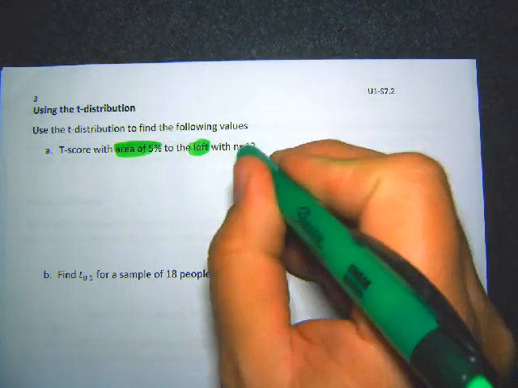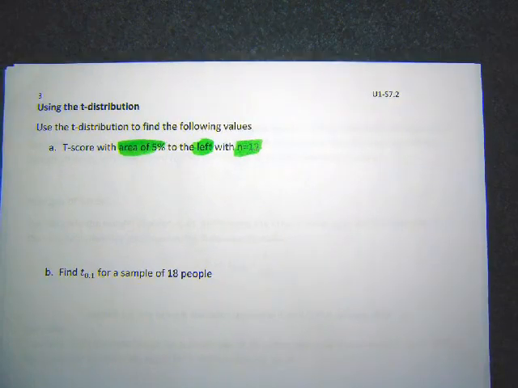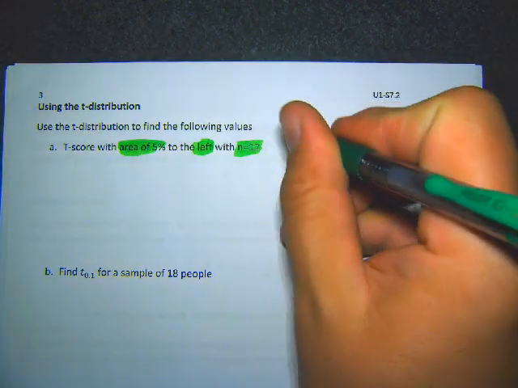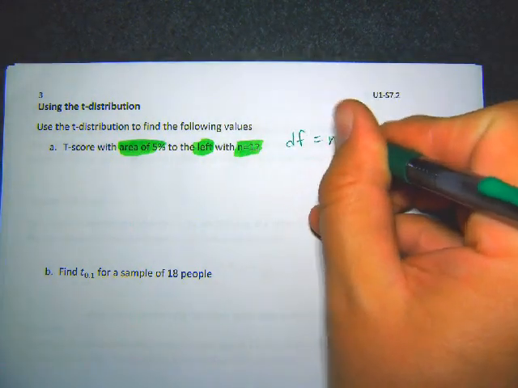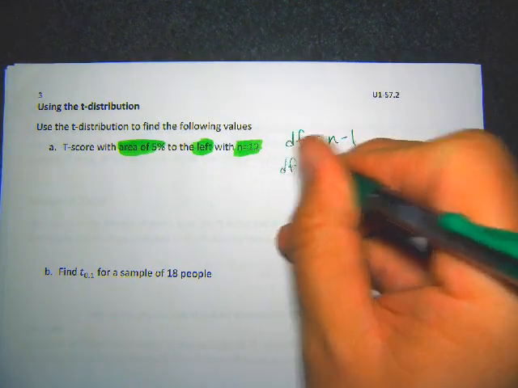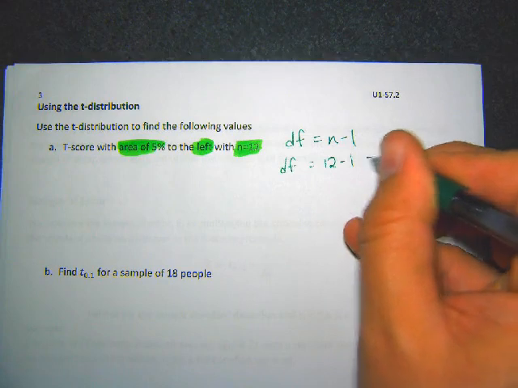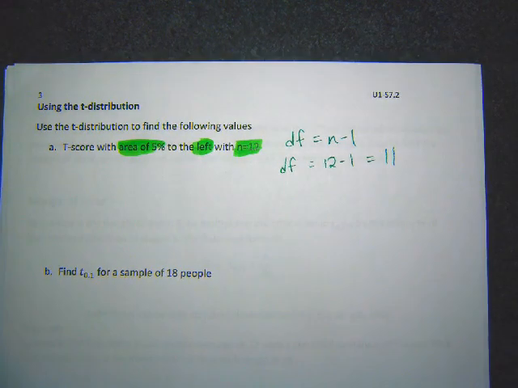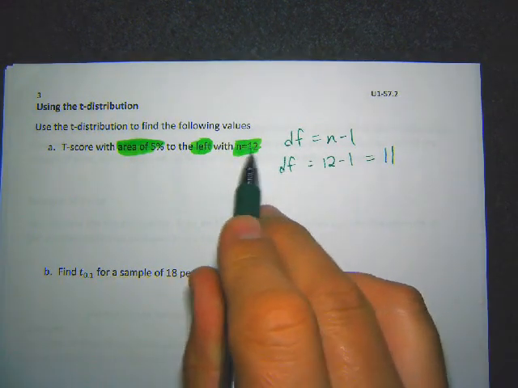And then they give us the sample size. Now, why do they give us the sample size? Well, because you need to know that the degrees of freedom is the sample size minus 1. So the sample size 12 is telling us that the degrees of freedom is 12 minus 1, or 11. So they actually just gave us the degrees of freedom. That's what they're giving us when they give us the sample size.